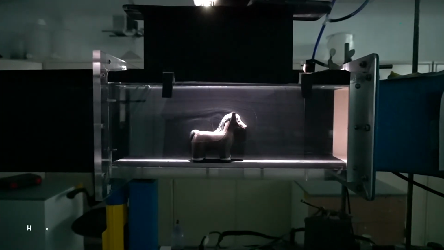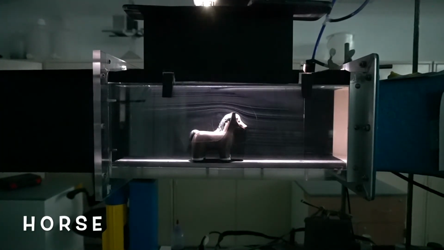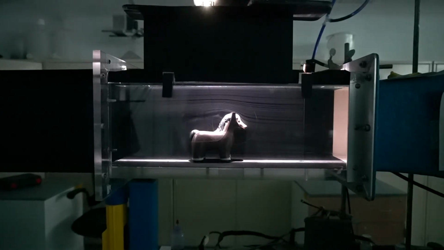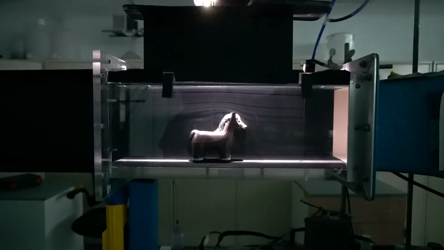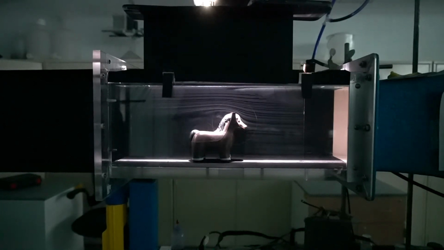Any other? Similar to the dinosaur, the horse has a very streamlined head. It looks like the body might be slightly more streamlined than the dinosaur as well. So if we had to guess based off of the aerodynamics, a horse is probably faster than a dinosaur.